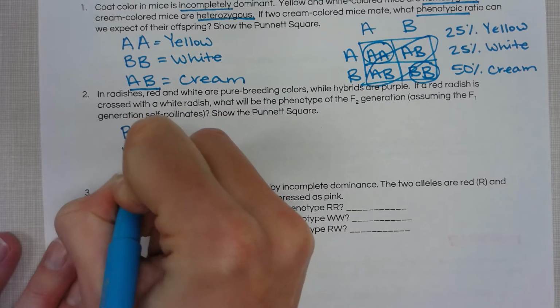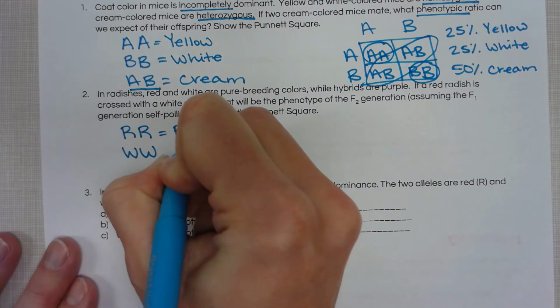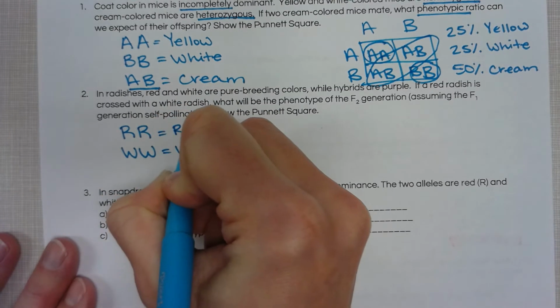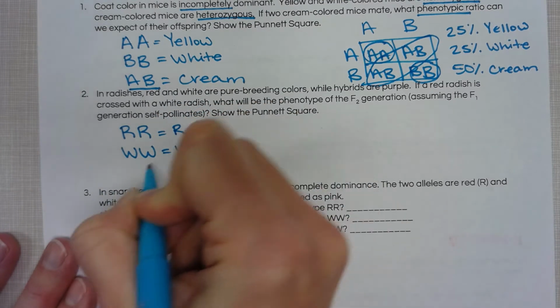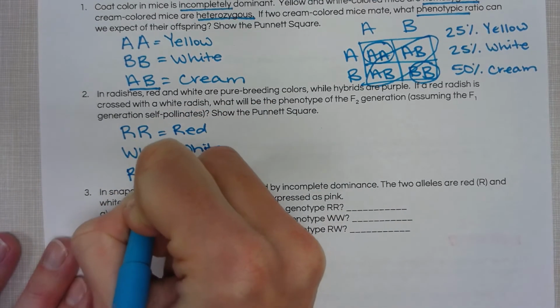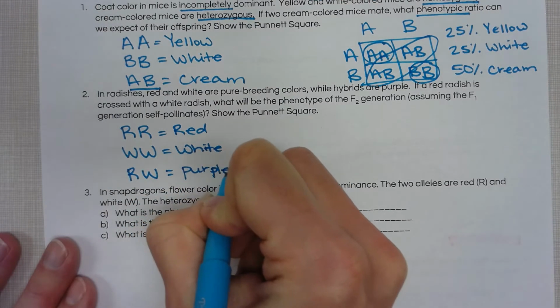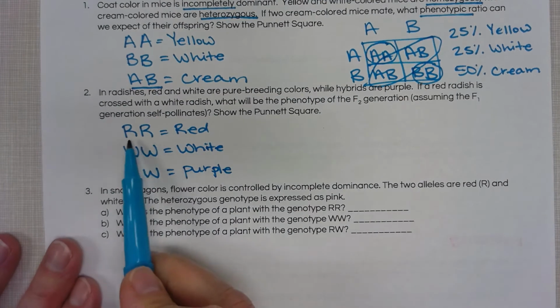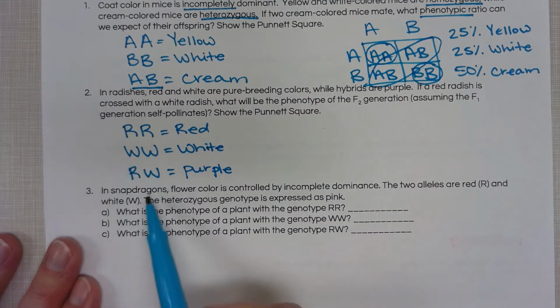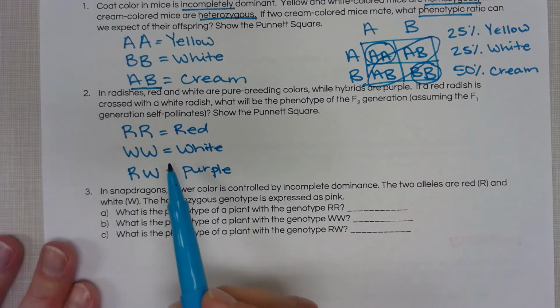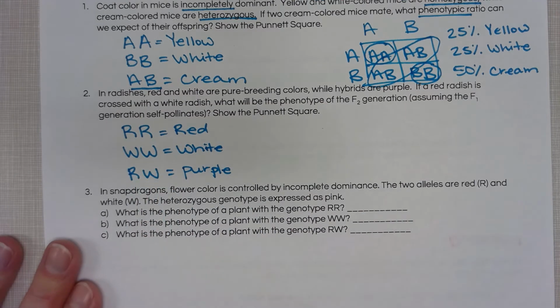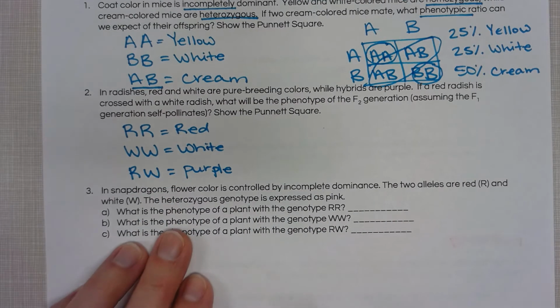White is purebred, so that's red. This one's white. And a hybrid of it, so one of each, equals purple. Still dealing with incomplete dominance, so you have capital letters representing all of these traits. And a possible blend, so that's why you're using two separate letters to represent those different colors.